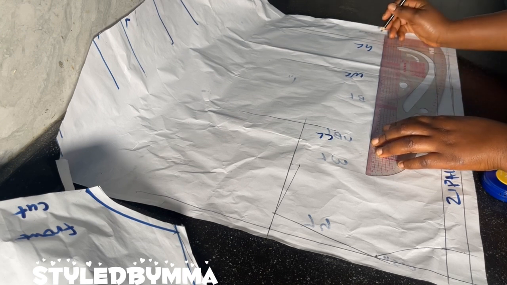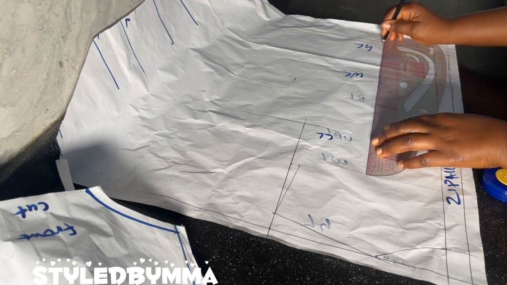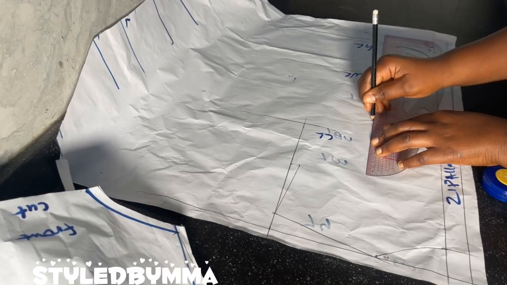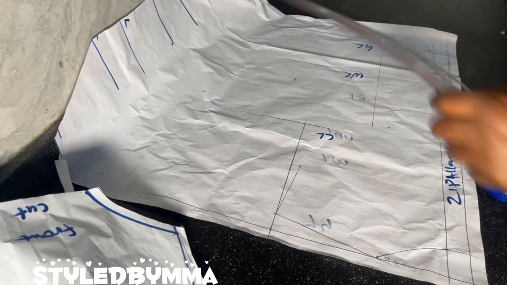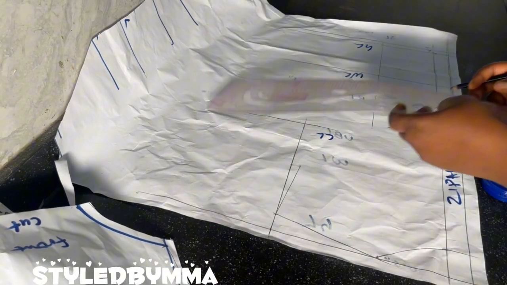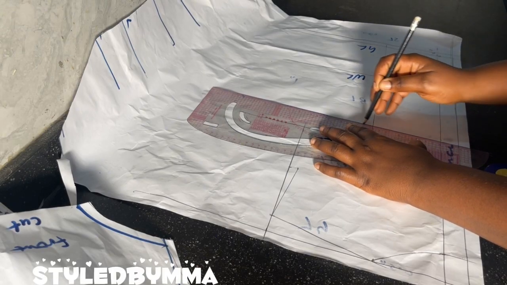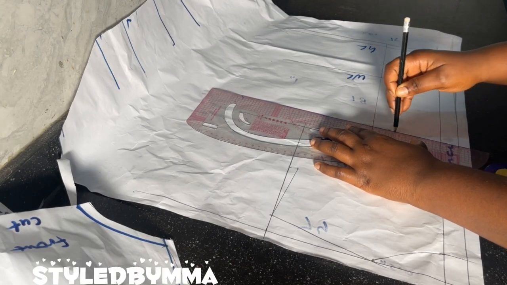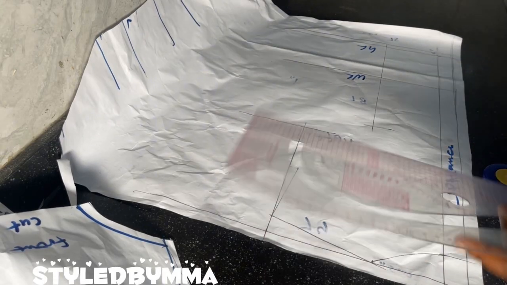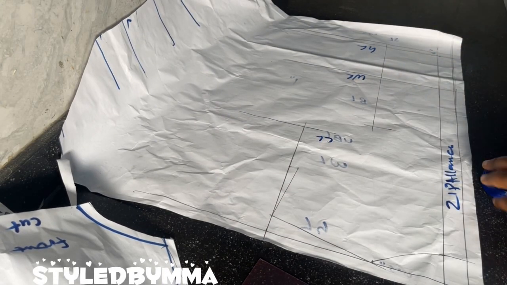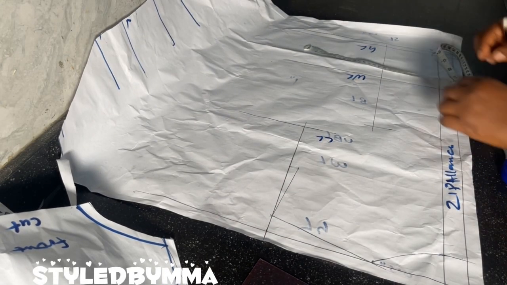After connecting this, just go ahead and do the same. Just connect your line like so. I also use this ruler to make a mark on that end where the dart line is going to start, so you understand what I'm trying to say. This dart line that we're going to start is 10 inches from the shoulder line to that point.